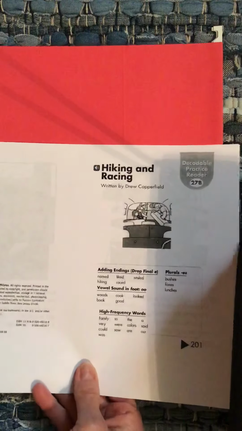Let's go over your homework book. It's called Hiking and Racing. Open it up to the first 2 pages.